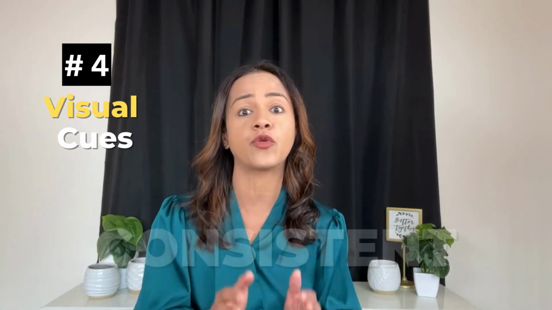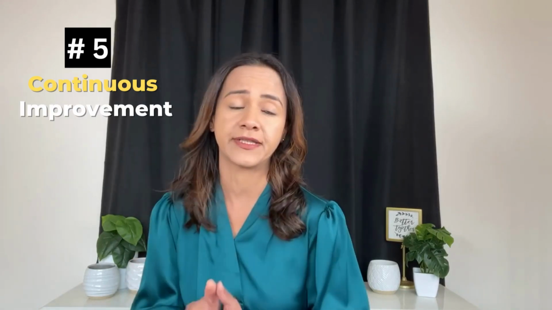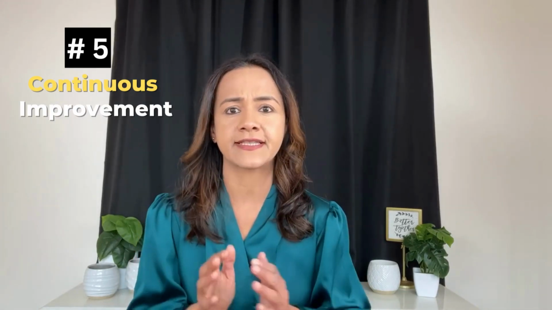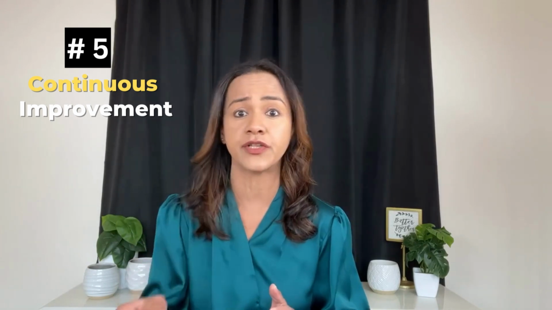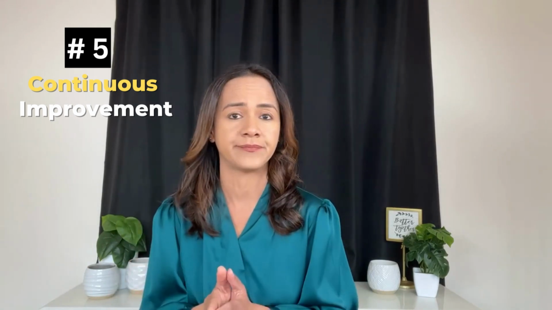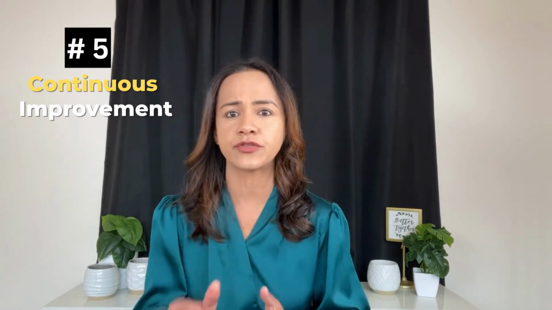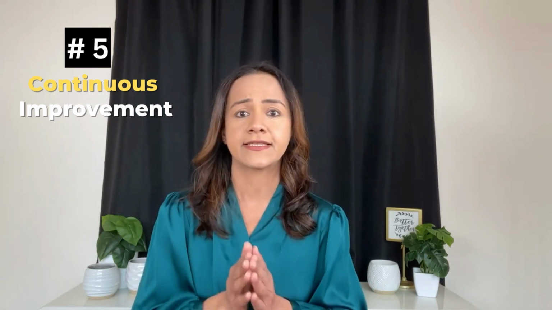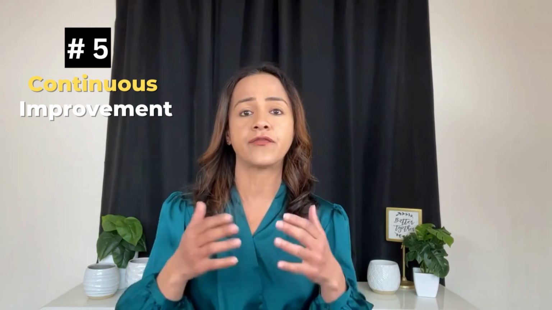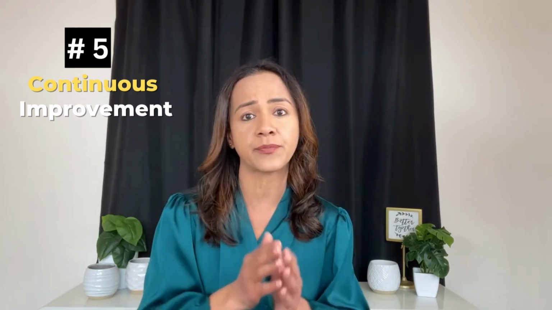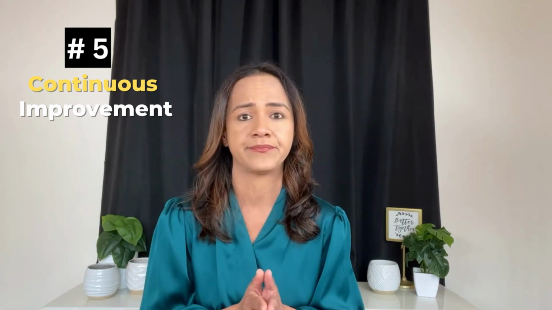One thing very important to remember about visual cues is that they should be consistent throughout the course, and the students must understand the meanings of those visual cues. Number 5 is continuous improvement. We noticed that some courses remained unchanged for 3 to 5 years and even longer. It was clear that those courses had become outdated since they did not take advantage of the new technologies and the teaching approaches that have emerged recently.